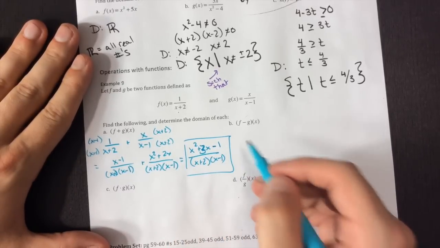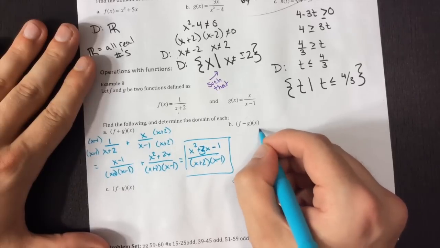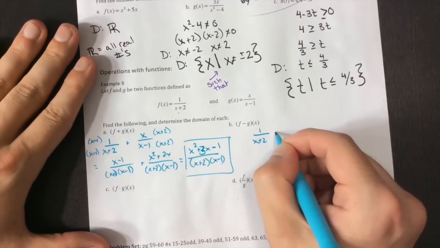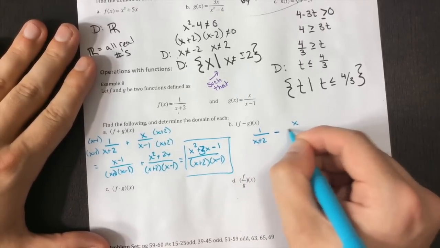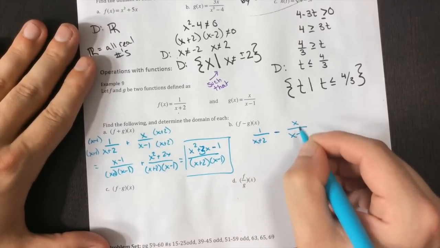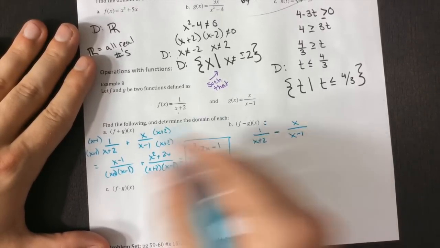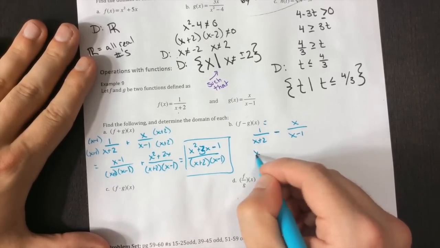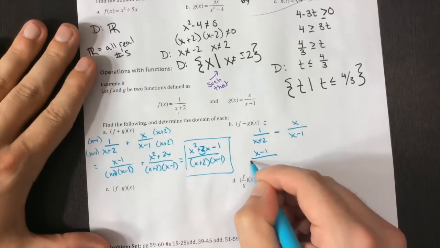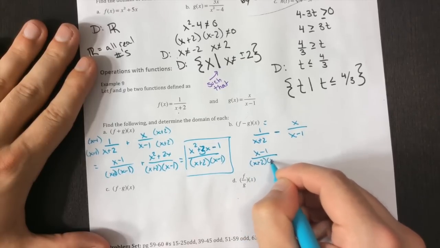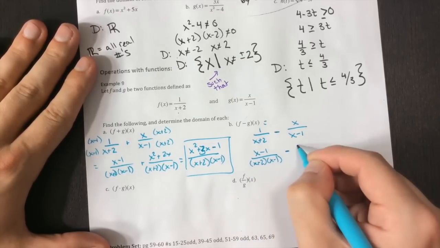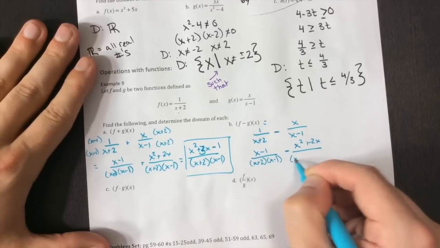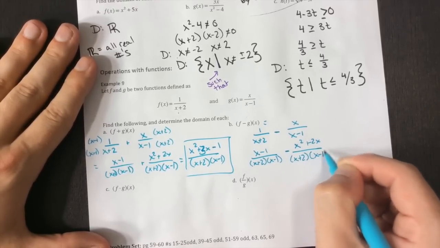If we had subtraction, that would look like 1 over x plus 2, because that's f of x, and minus x over x minus 1. So when we already did this work, all we have to do is change the sign in between now. So that's x minus 1 over x plus 2, x minus 1, minus x squared plus 2x over the denominator.